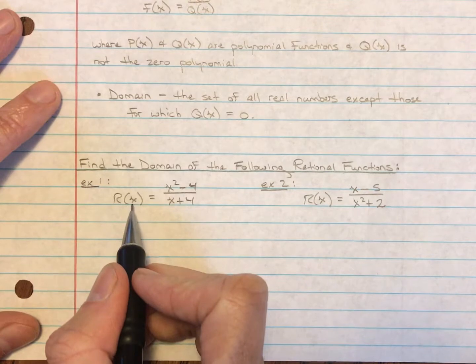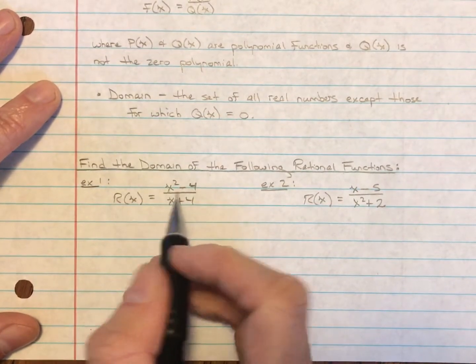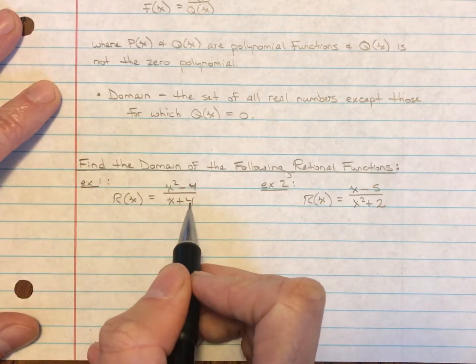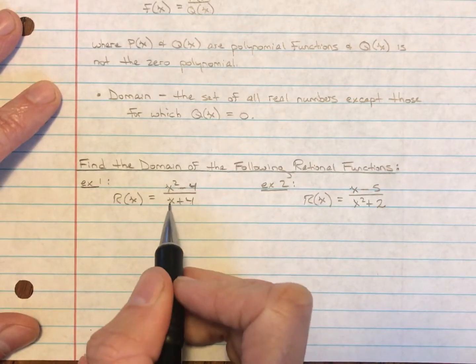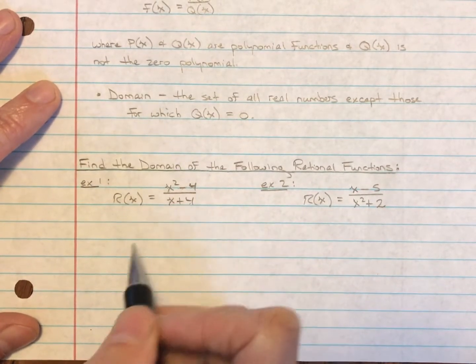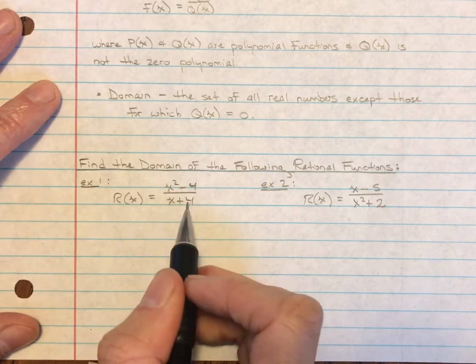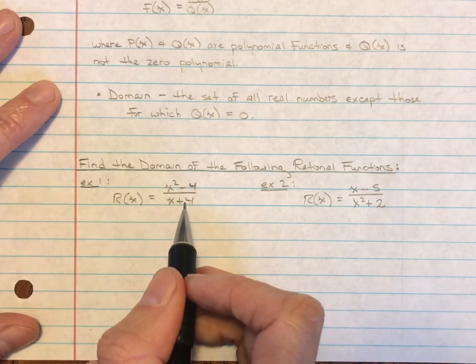So here's the function, r of x. I'll call the function in all the examples r of x, equal to x squared minus 4 over x plus 4. This is a second degree polynomial in the numerator, and a first degree polynomial in the denominator. Obviously x plus 4 is not the 0 polynomial, but we need to make sure that we can't have a 0 in the denominator.